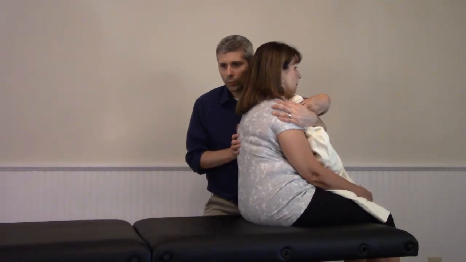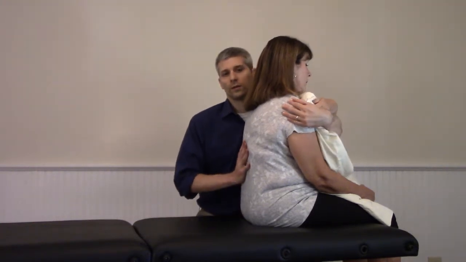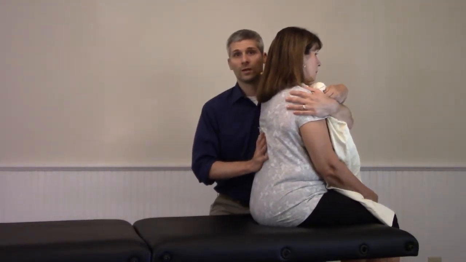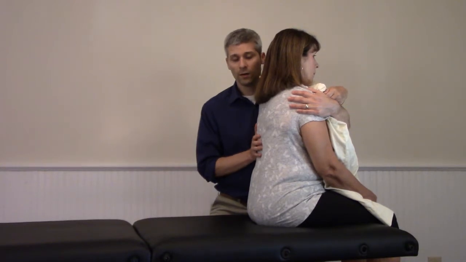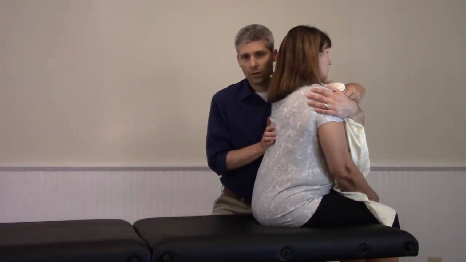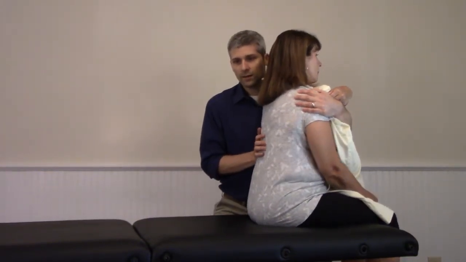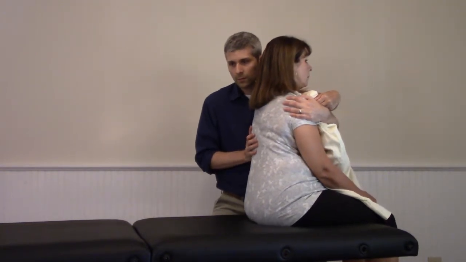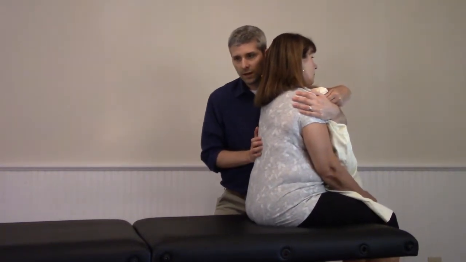So when she's more flexed, it doesn't seem as restricted as when she was more upright, so that's where we'll do the treatment. So we're going to just continue right into the treatment here. We've got her upright a little more now. And I want to just make sure I've localized and found that segment that was tight.